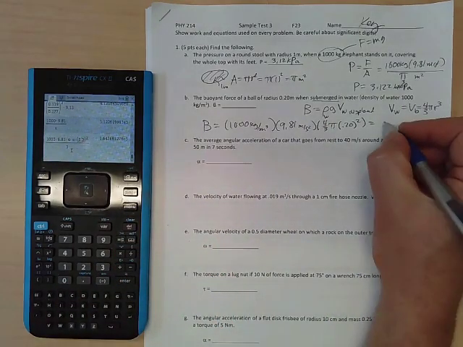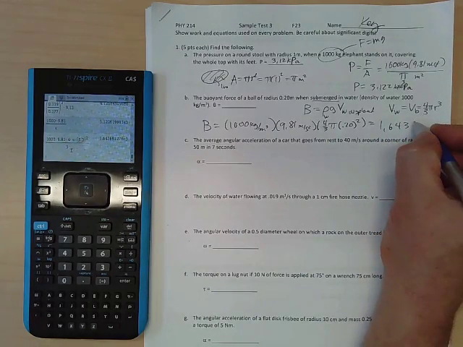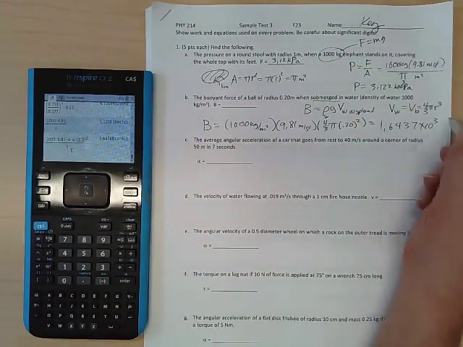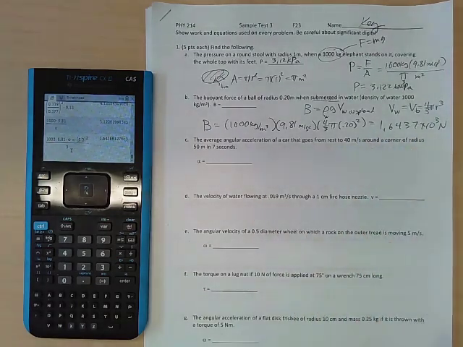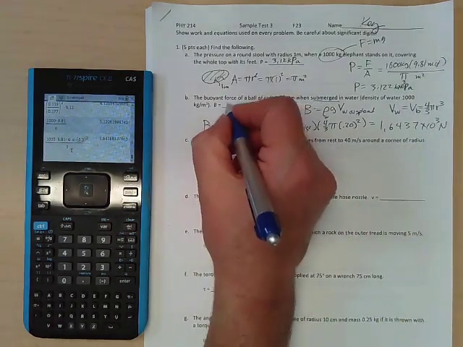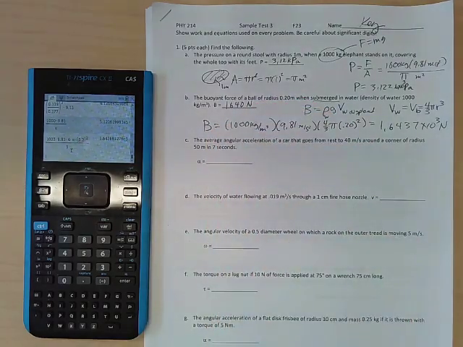Alrighty, so we've got 1.643. So we'll call it 10 to the third. This is force, so it's newtons. Everything else was in the right units, so we should be good. And so, yeah, what do we got? 3 sig figs, 1640 newtons. Okay.